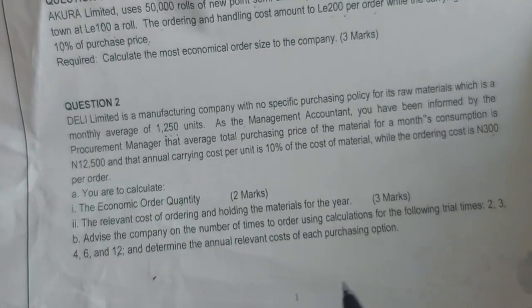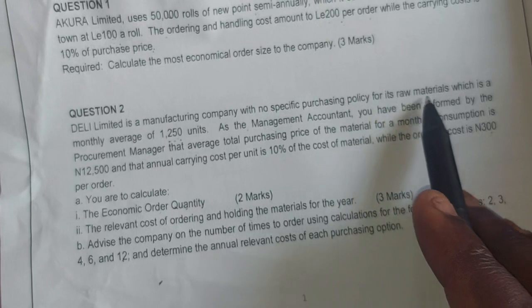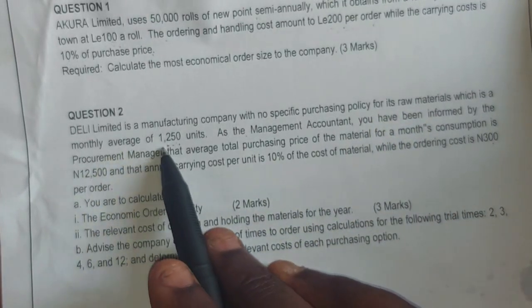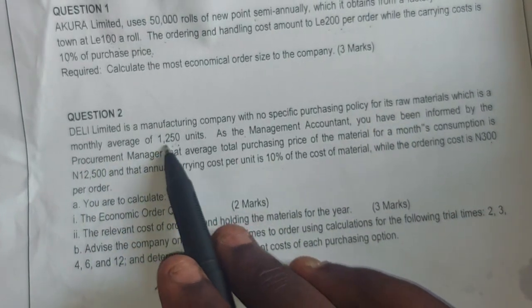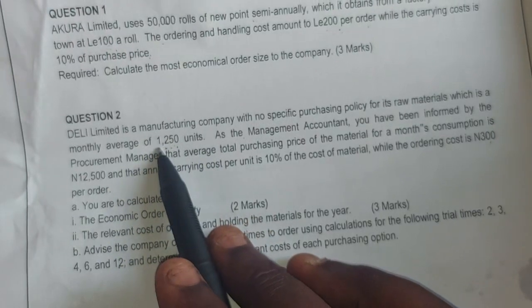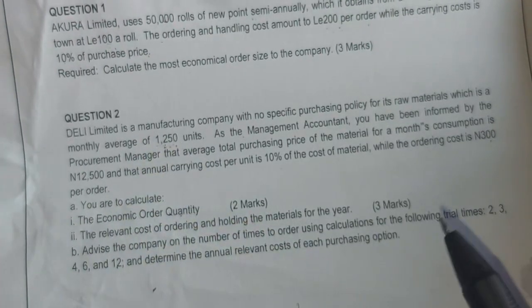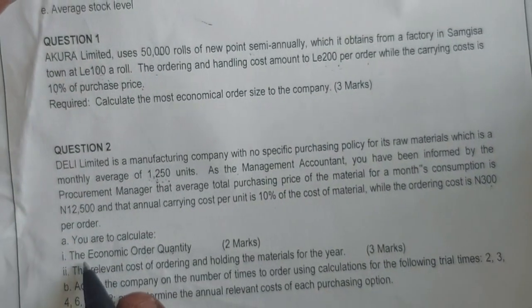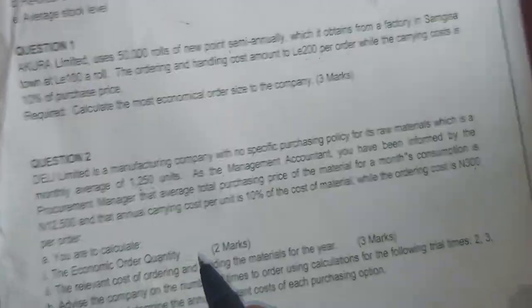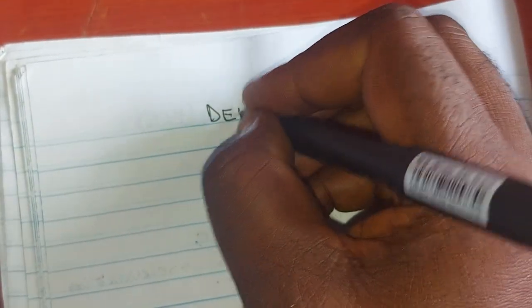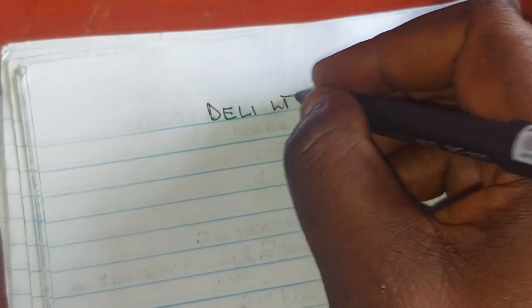That is Daily Limited. Its raw material is a monthly average, and the monthly average demand is 1,250. And don't forget the EOQ formula, because they said you should calculate economic order quantity. So you can write this Daily Limited.